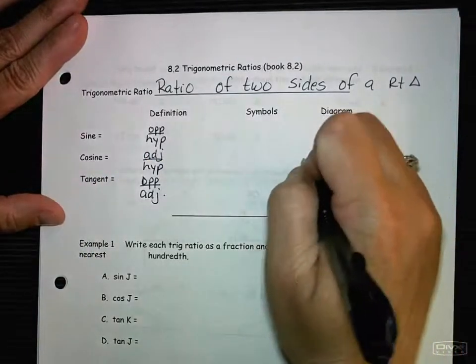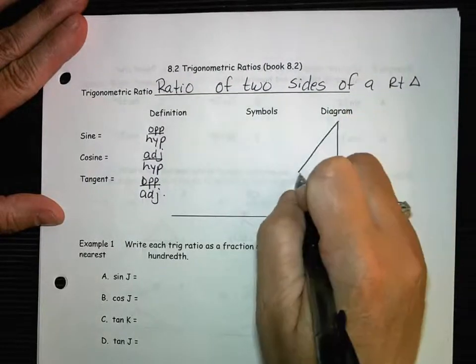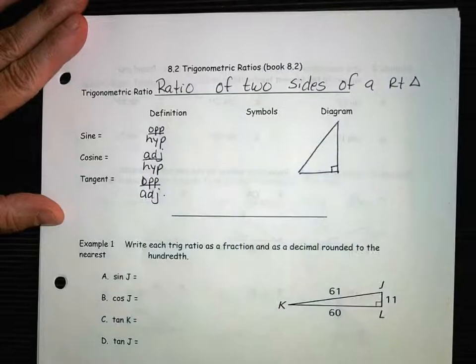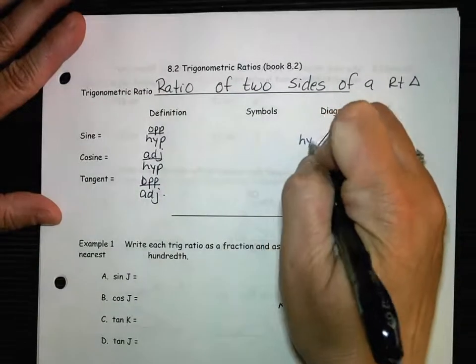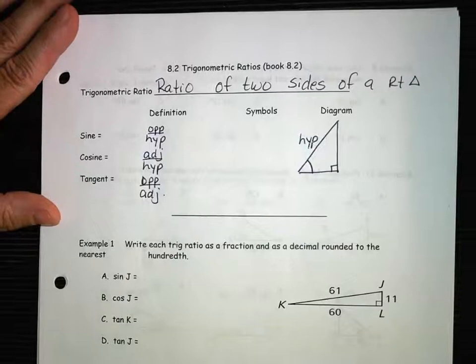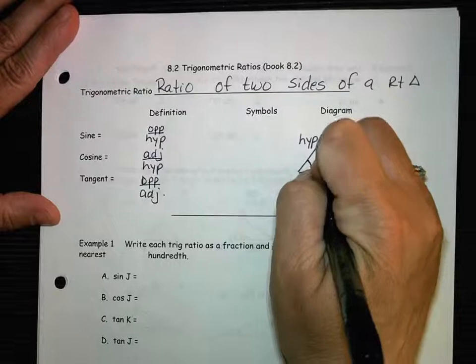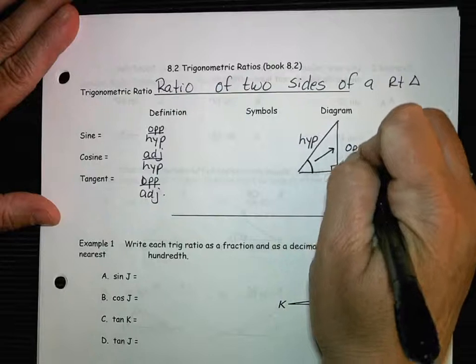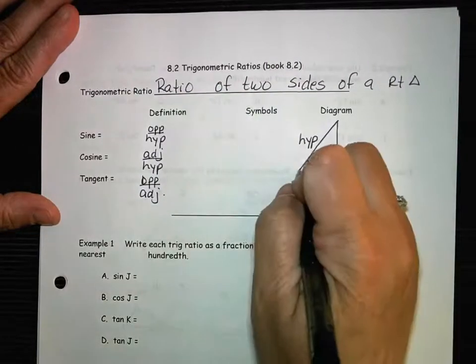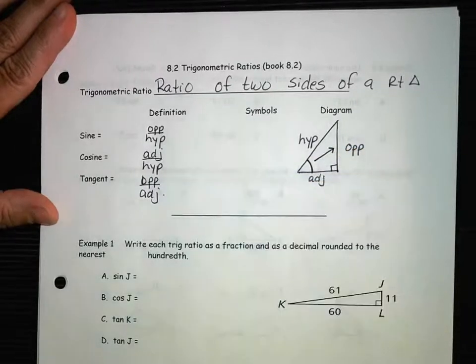What all that means: we have a right triangle over here. If this is the angle we are talking about, we have three different sides. The hypotenuse is always the side that's across from the right angle. The side across the triangle from the angle is the opposite side. And this one right here is the adjacent side, or right next to it.